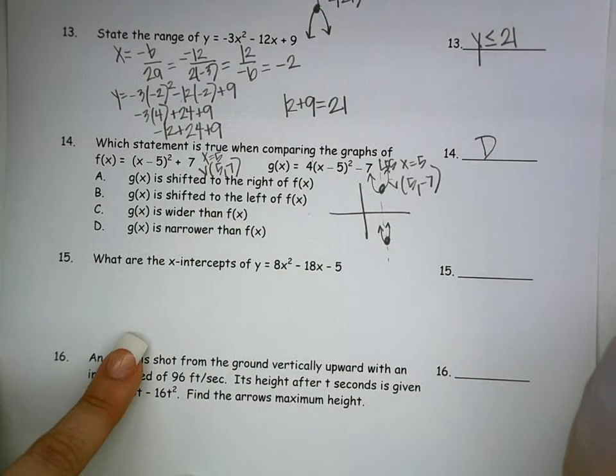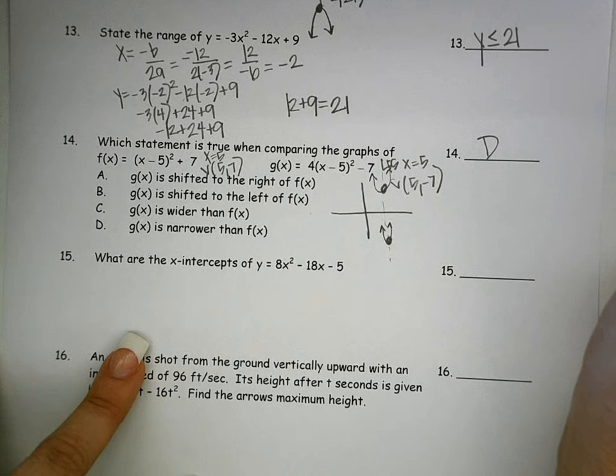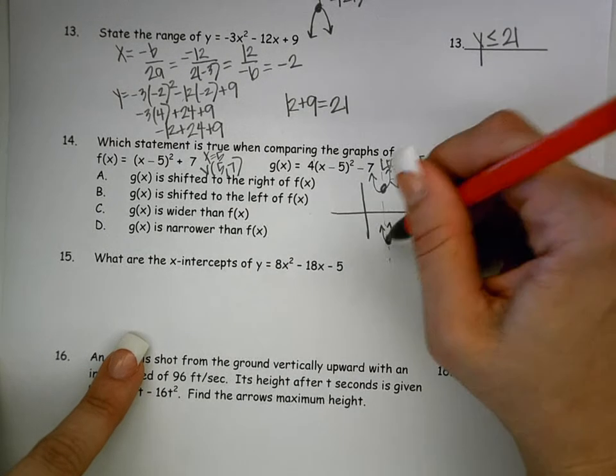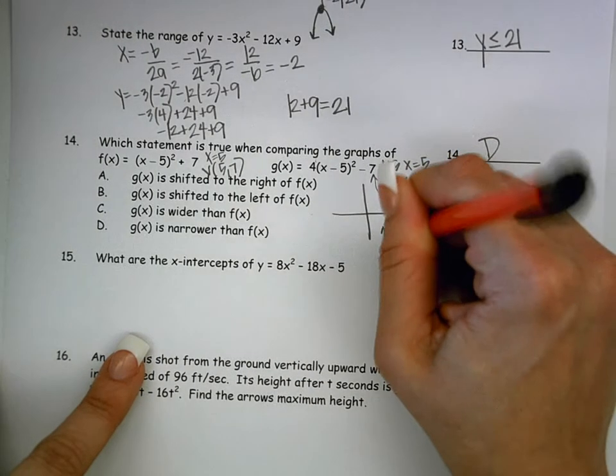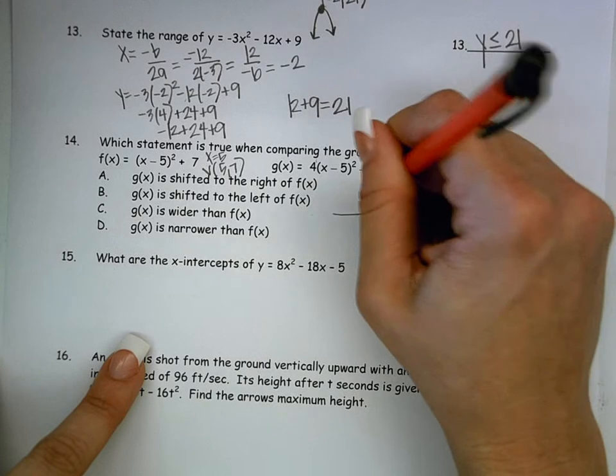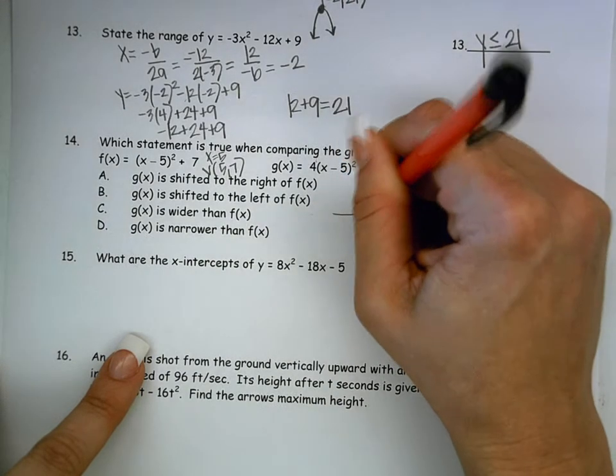So you just have to sketch both of them and then decide. Okay, this one would be more narrow, and this was the g of x. The normal size parabola was the f of x.